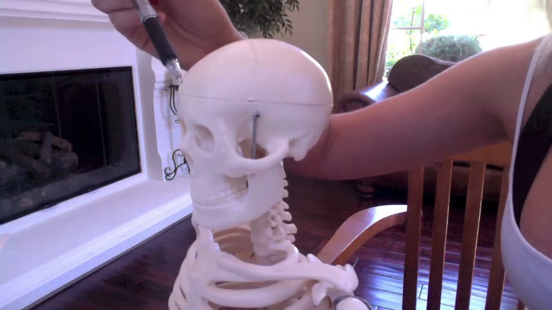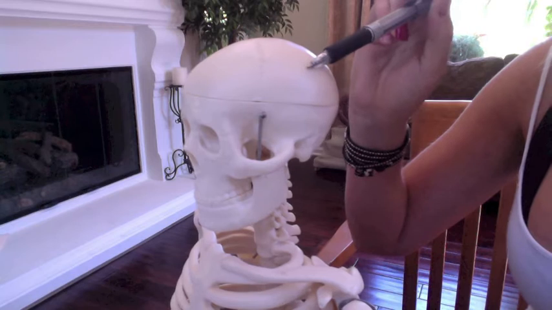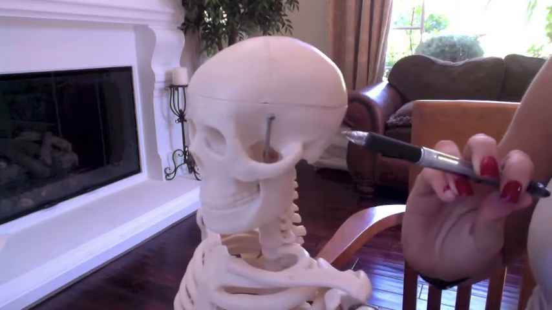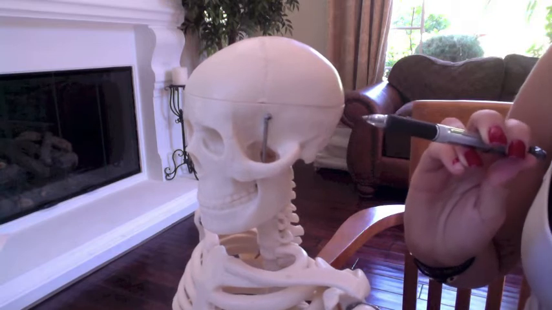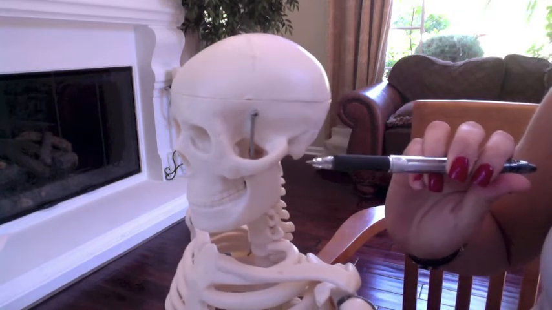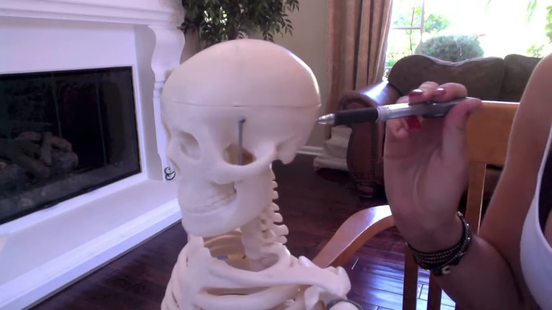Frontal bone, 2 parietal bones, the occipital bone, the external occipital protuberance, and that leads to the attachments for muscles and ligaments to hold up our heads.